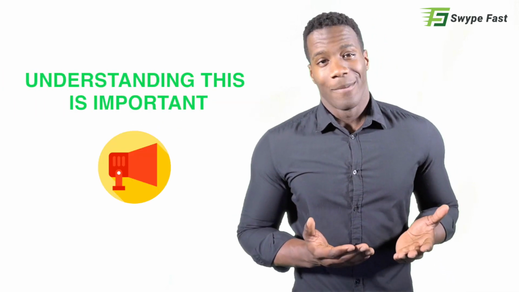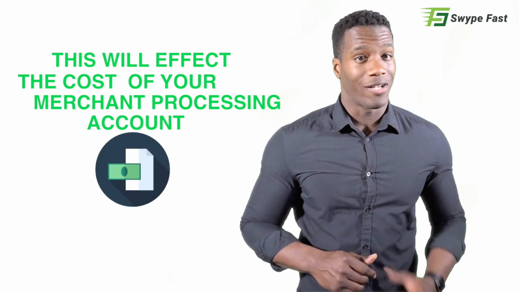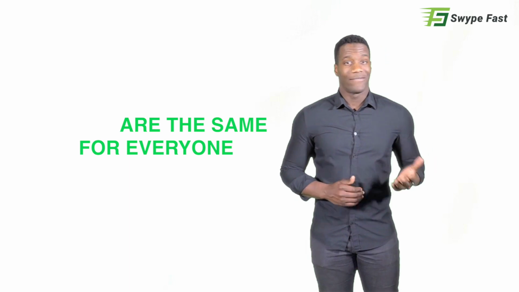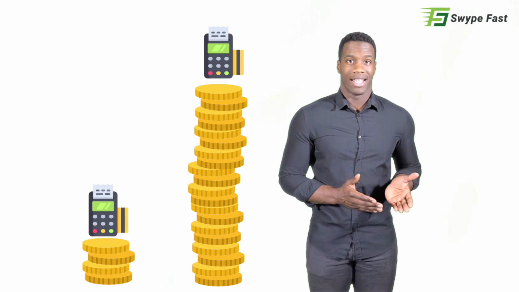Understanding this is important because if changes are made throughout the year, it could affect the cost of your merchant processing account. Dues, assessments, and interchange costs are paid to the card networks and are the same for every business type. These fees are non-negotiable, and all merchants pay the same amount. This includes merchants that process millions of dollars annually to the smaller businesses that have seasonal cash flow. So now we know that dues and assessments are included since we understand that they are the same for everyone.